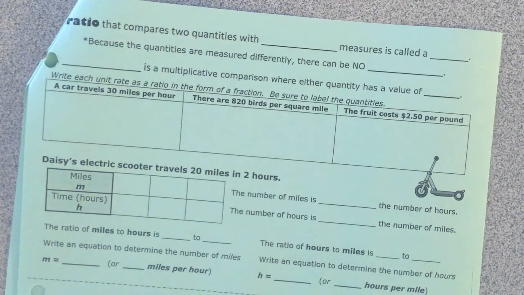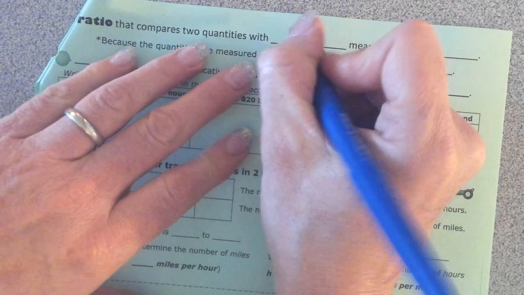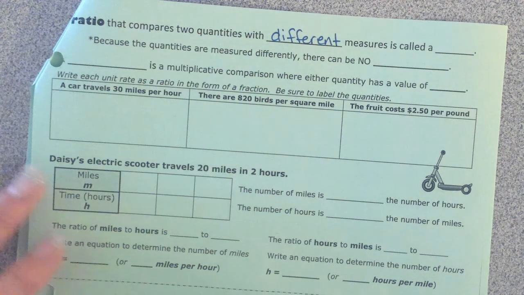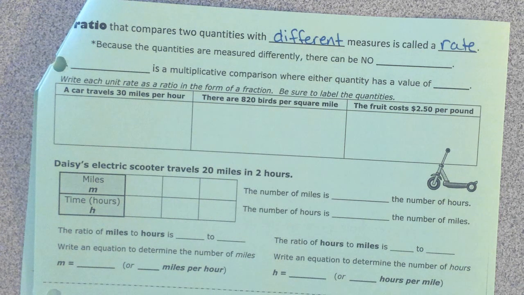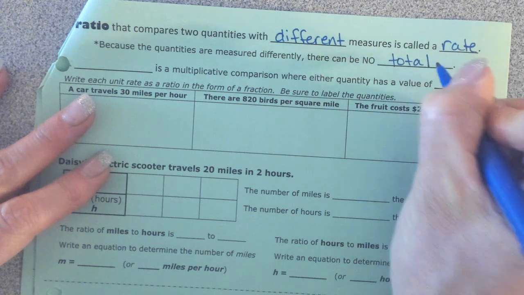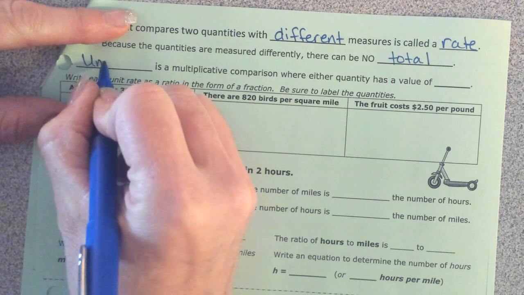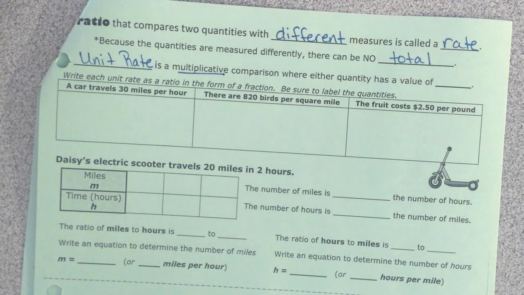Now, can you see it says here, a ratio that compares two quantities with different measures is called a rate. Now, because the quantities are measured differently, there can be no total. I'll talk about that in just a second. We also need to know that a unit rate is a multiplicative comparison where either quantity will have a value of 1.